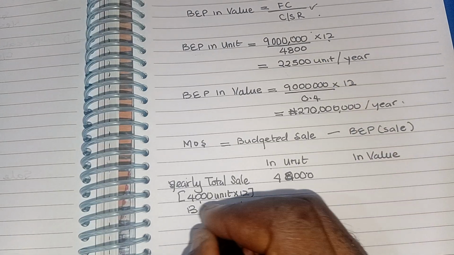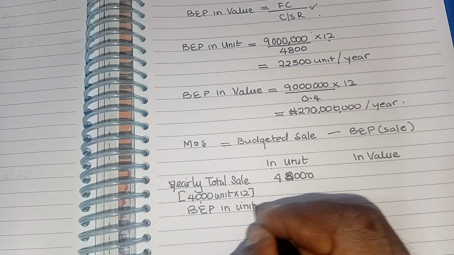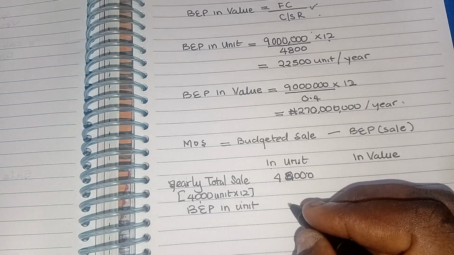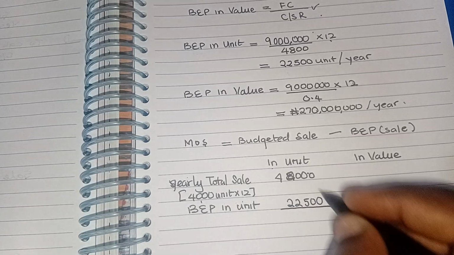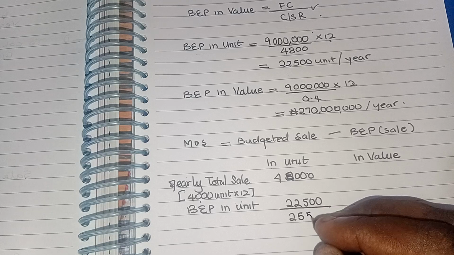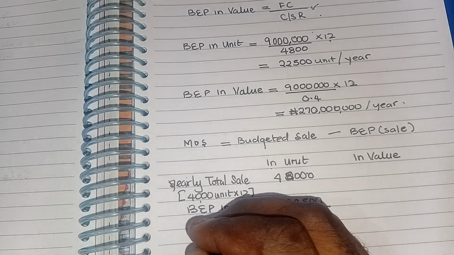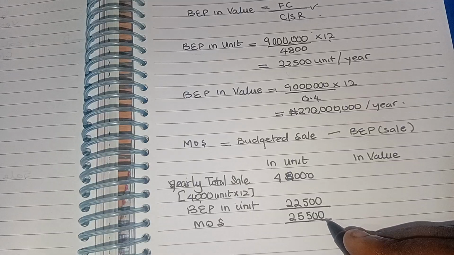So we have break-even sales in units, which is 22,500. And when you have the difference, this will give you 25,500. So this is the margin of safety in units.